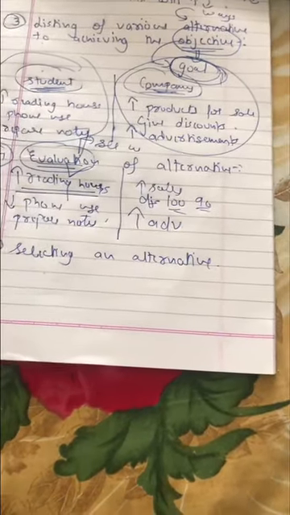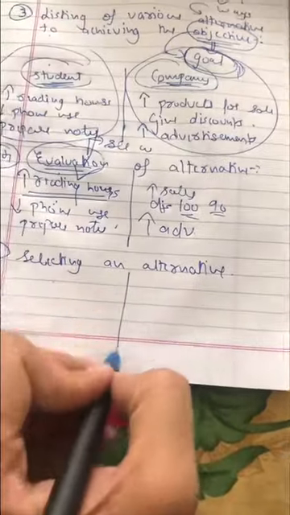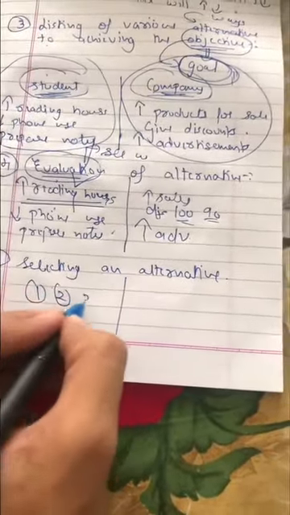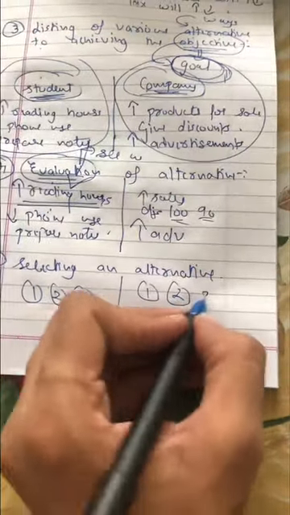Fifth one, selecting an alternative. What do you understand by the term selecting an alternative? For a student, these three are alternatives. Out of this, you have to choose 1, 2 or 3, whatever you want to choose. For a company, you have to choose 1, 2 and 3.